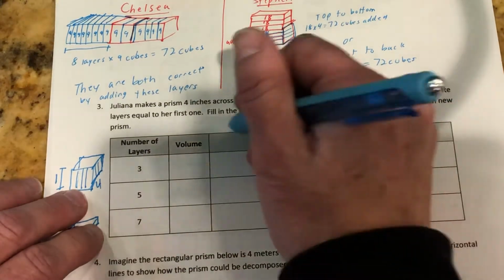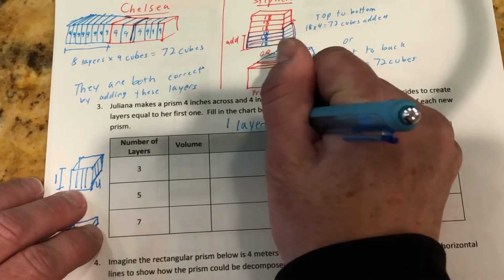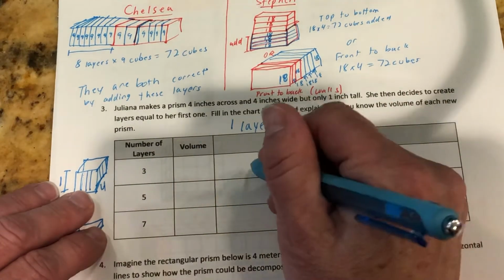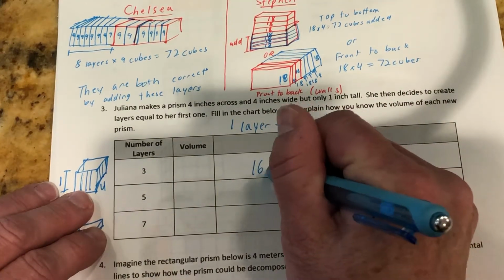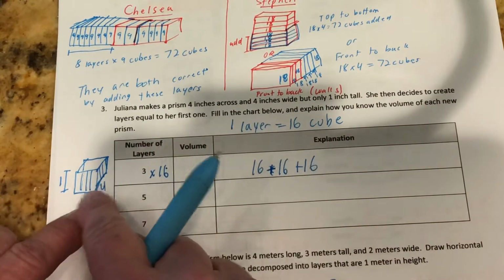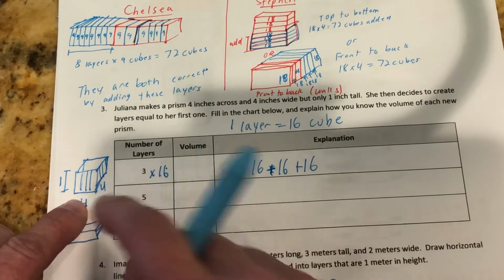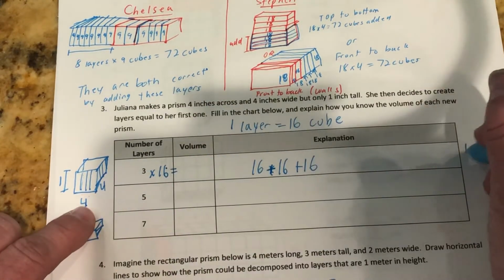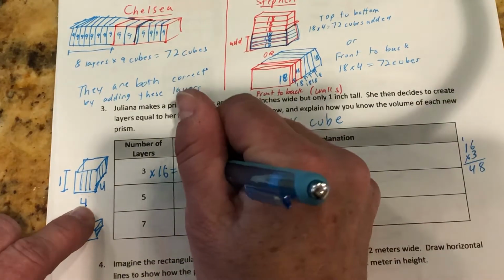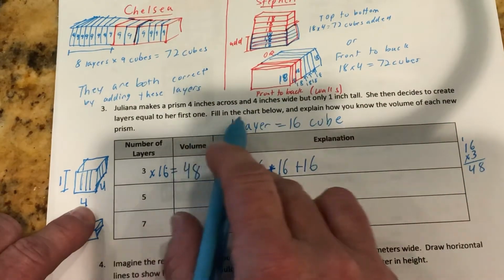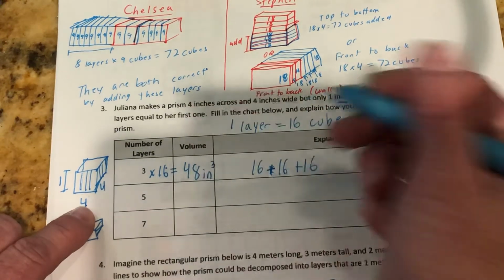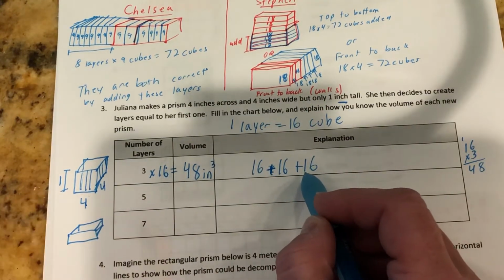So if one layer equals 16 cubes, and now all of a sudden we're doing 3 layers, that would be 16 plus 16 plus 16, or 3 times 16, because we know there's 16 cubes, 4 across and 4 wide. So 16 times 3, you probably don't have your 16s memorized, which would be 48. And we know that they are inches. So 48 inches cubed.